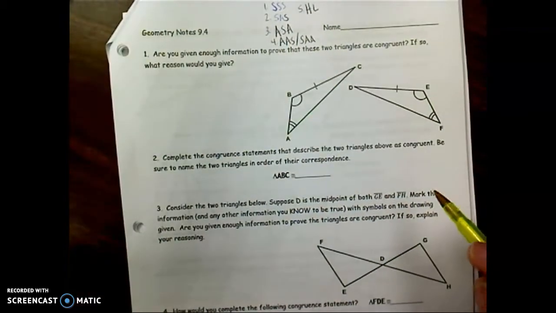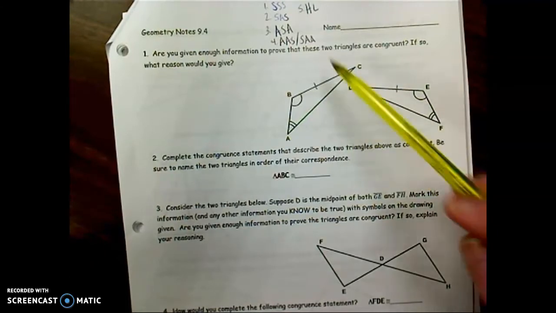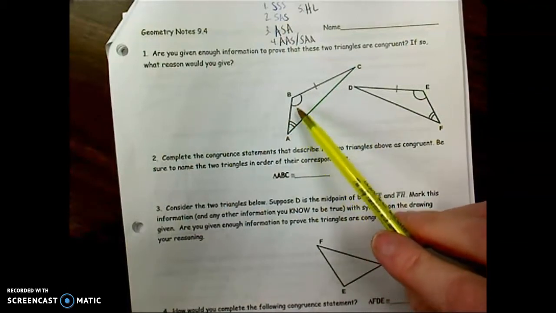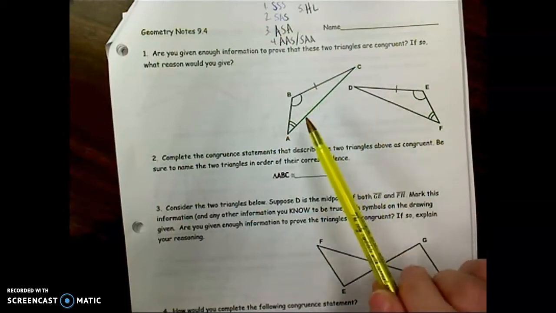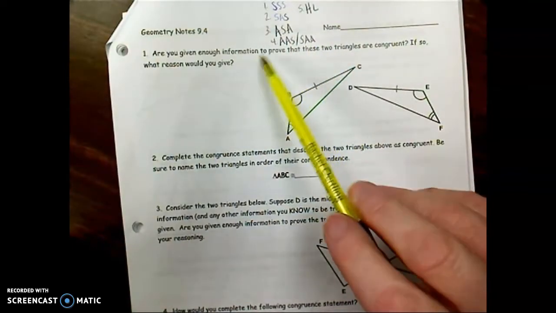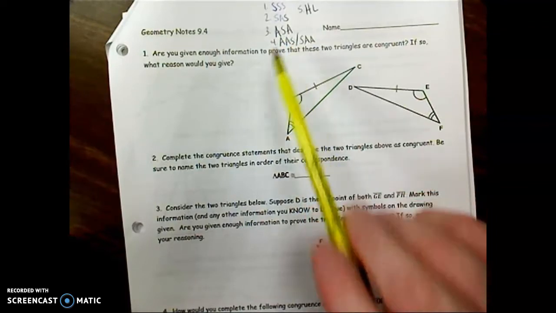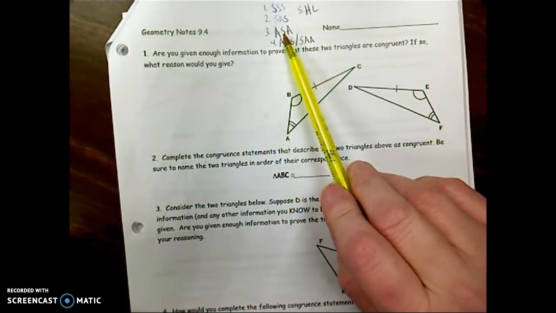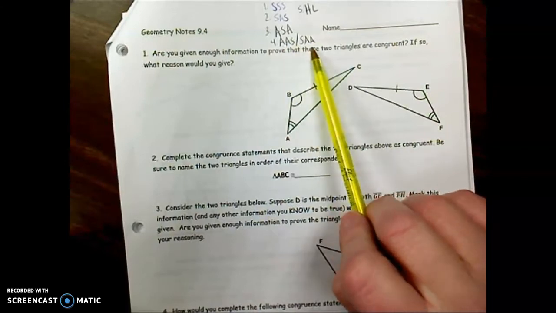So in number 1, it says, are we given enough information to prove that these two triangles are congruent? And if so, what one of those 5 reasons would we give? So in this drawing, we have 2 angle pairs that are congruent to each other and a side pair that is also congruent. Now, we have 2 ways of using 2 angles in one side. It can be ASA or AAS, but it depends where the side is. So if the side is between the 2 angles, we use ASA. If it's not, we use AAS or SAA, however you want to word that.